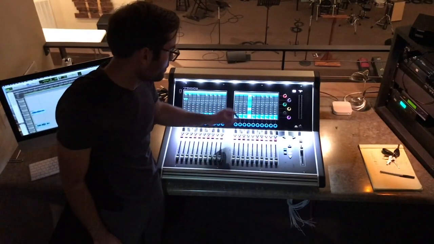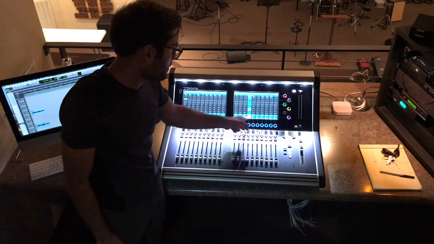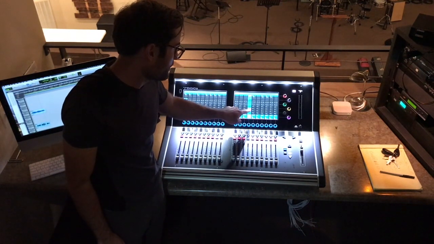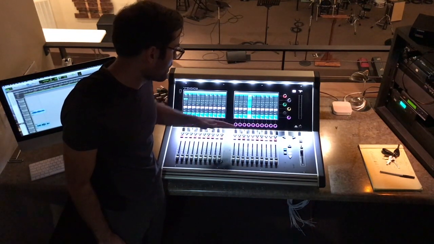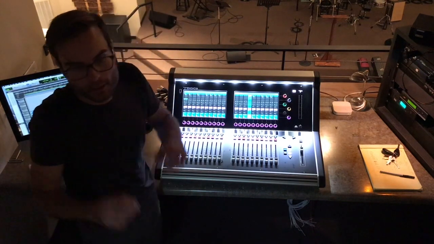See, right now they're blue. This means it's on pan. This is controlling pan right now. But if I hold it, now it says, okay, these are going to be aux sends now.